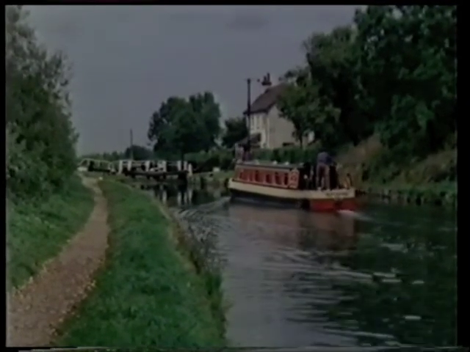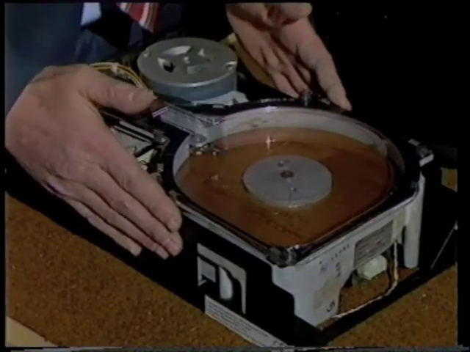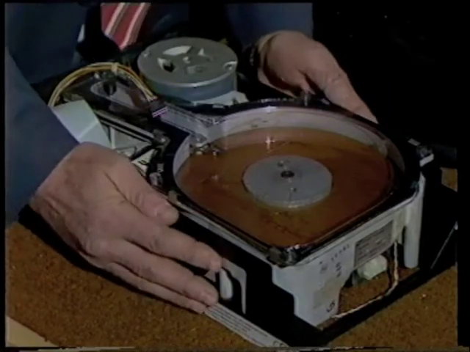Well, Catherine mentioned using a Winchester or a hard disk, and this is the sort of unit she's referring to. The main difference between this and a floppy is that it's a completely sealed unit.